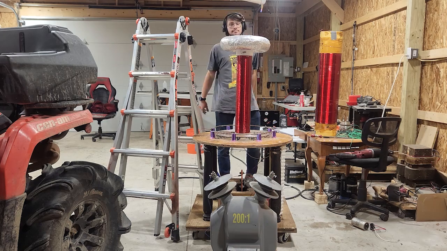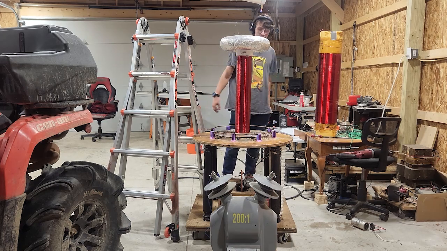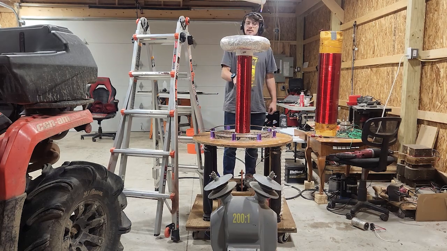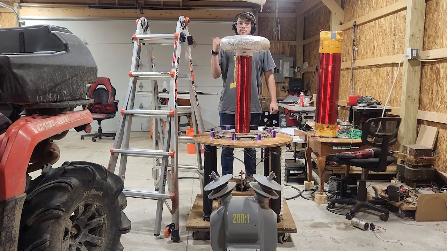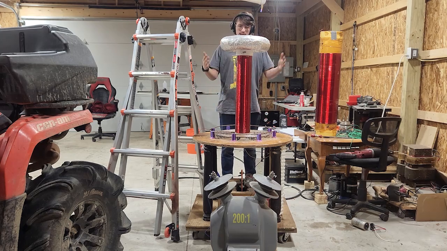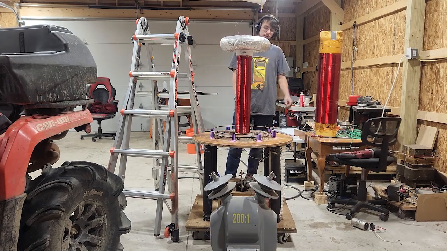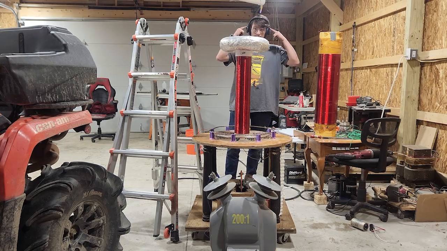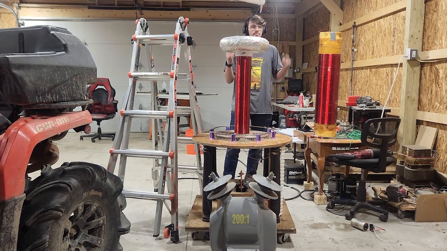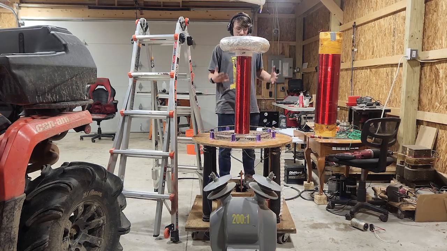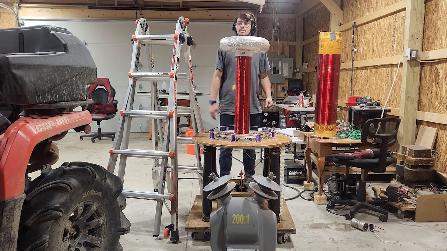Okay, so Tesla coil's ready to go. I'm going to turn the angle grinder on, turn the lights out, then energize the transformer. Also, I'm wearing these headphones. I know it's not the best, but I'm wearing them for hearing protection because it can get pretty loud.